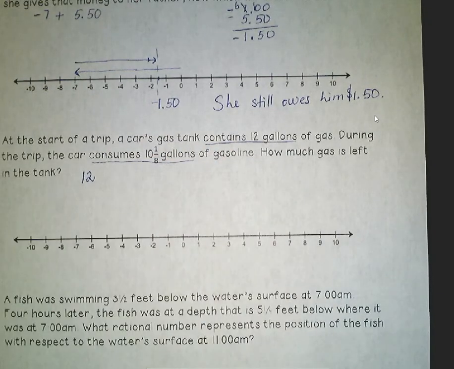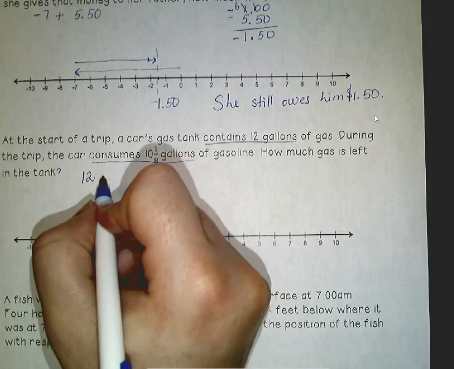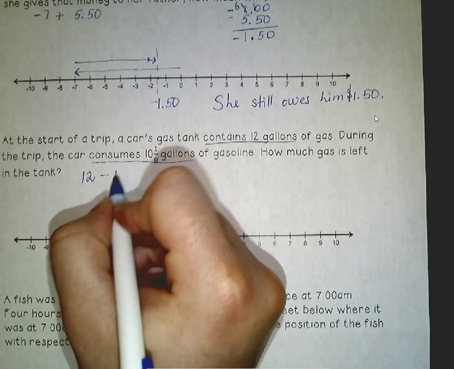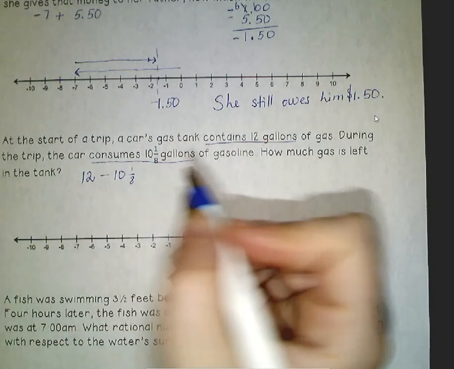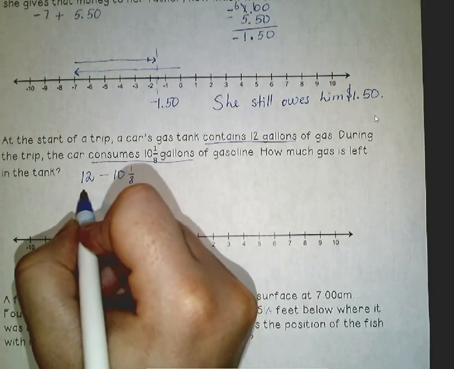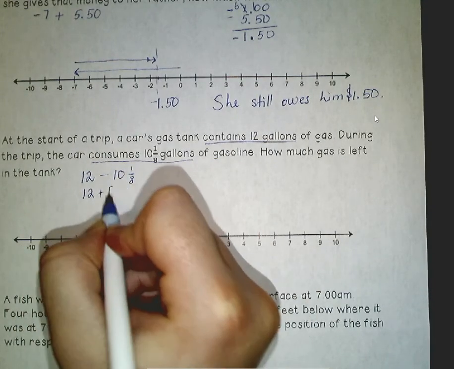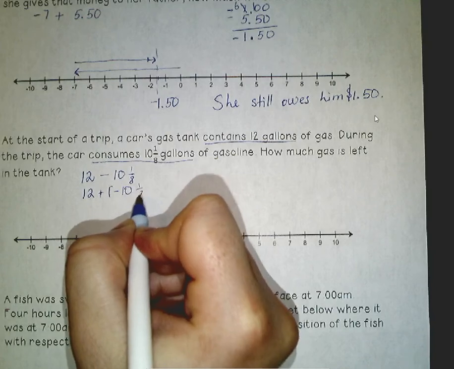So consumes is a negative change. So I can write plus negative or minus positive. So just to show you, it can be minus 1 1/8. But because we don't do subtraction, we change it into 12 plus negative 1 1/8.